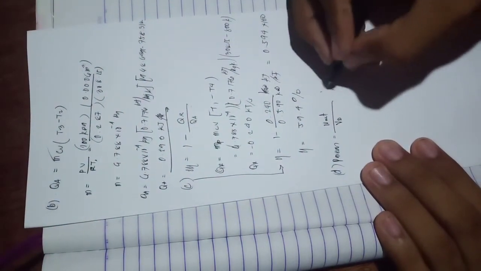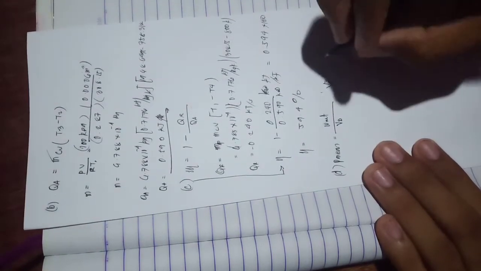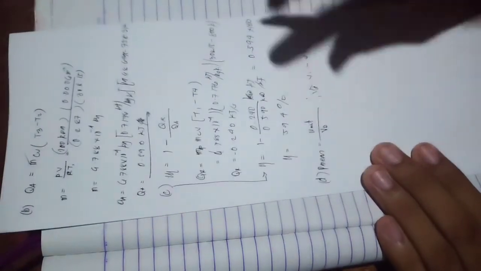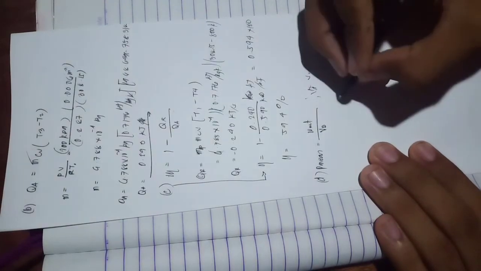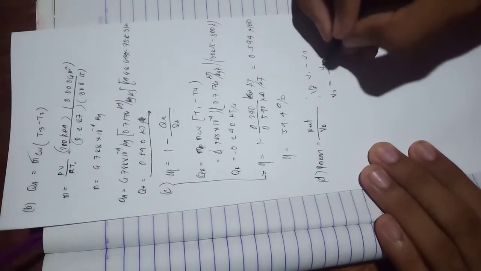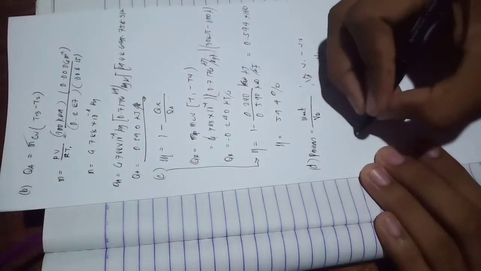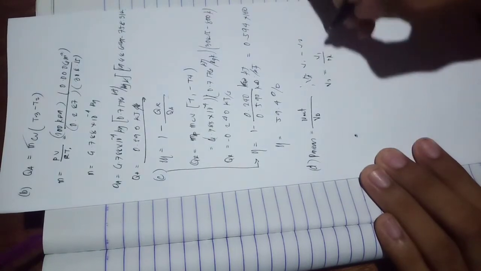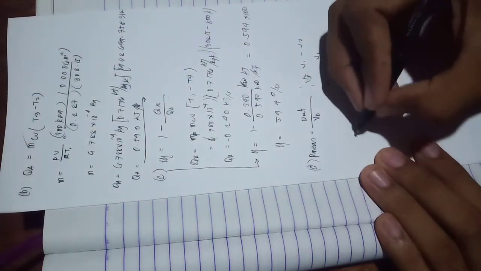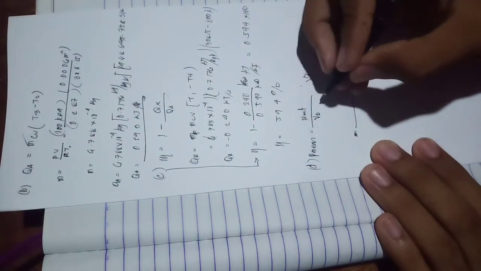So volume displaced is equal to V1 minus V2. Our V2 is equal to V1 over rk. Substituting the value, the work net is QA minus QR.